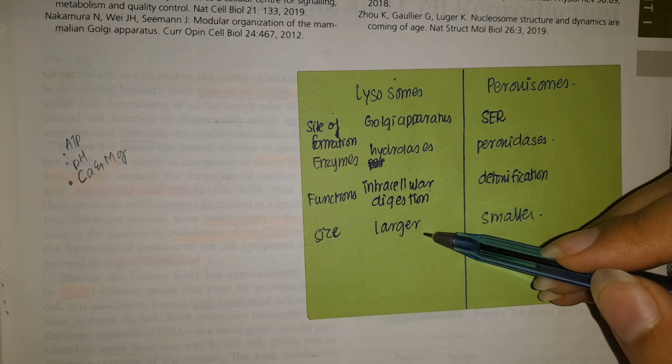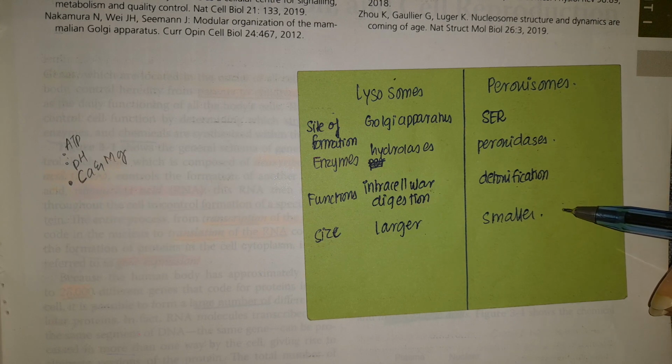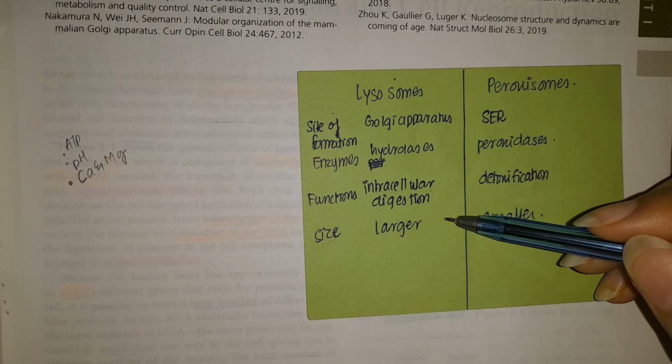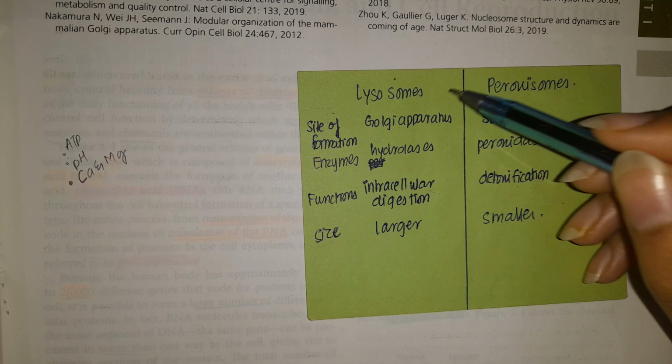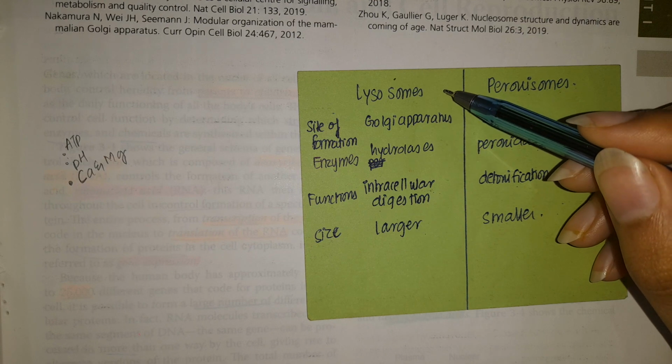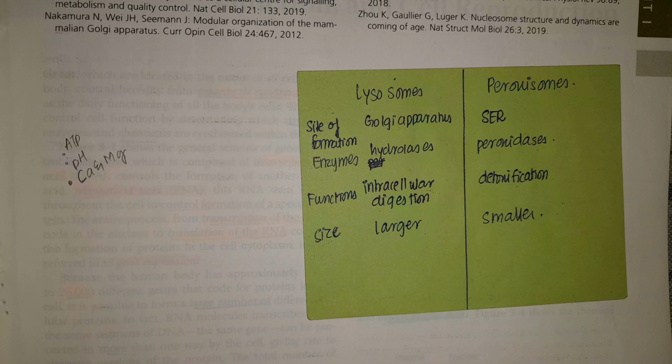Lysosomes are larger in diameter and size, whereas peroxisomes are smaller in diameter and size, and they have different diseases. Peroxisomes have peroxisomal degenerative disorders and Zellweger syndrome, whereas lysosomes have lysosomal storage diseases like Tay-Sachs disease and Gaucher's disease.